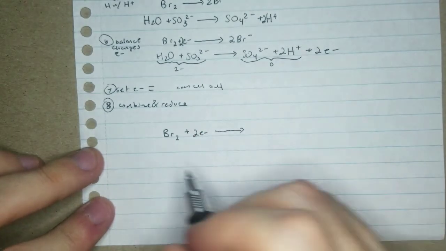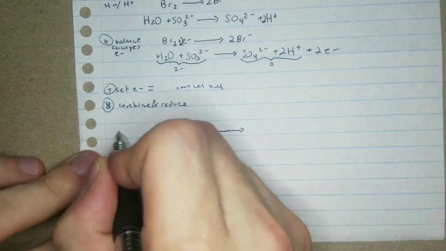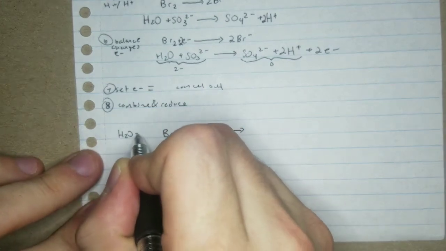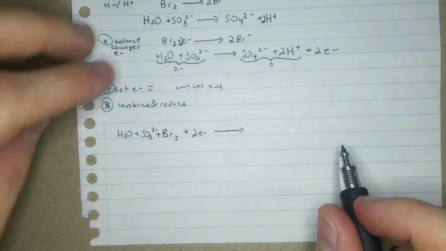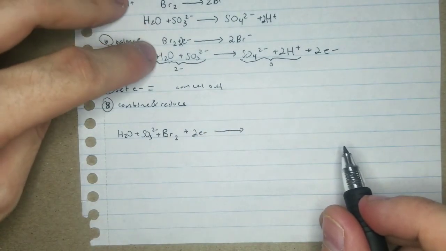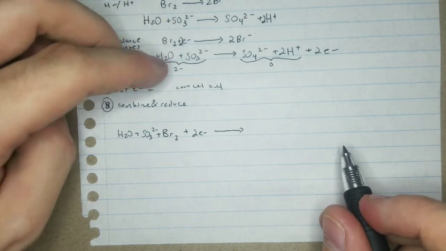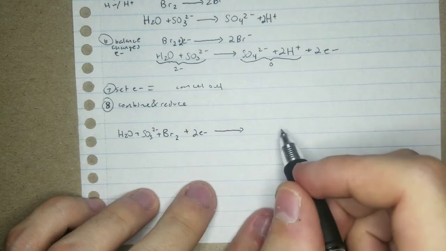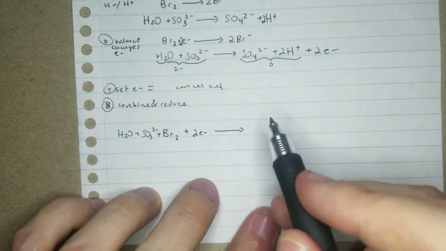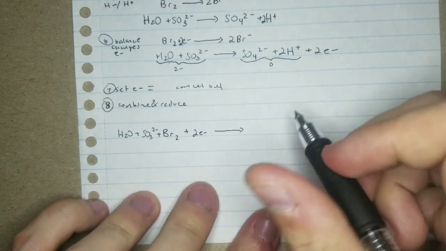Oops, I did it backwards. So H2O plus SO3 2 minus plus, so I'm just taking everything on this side and everything on both equations that are on the reactant side and adding them together. And there's no funny business there, you just stick them next to each other, you don't have to combine things or anything on this step.